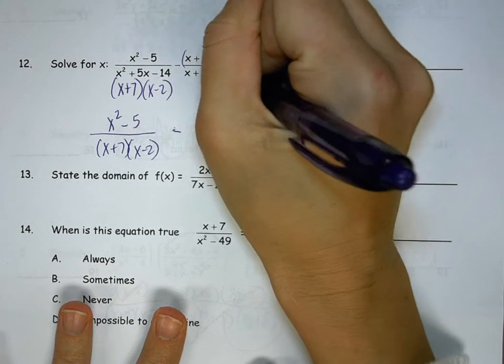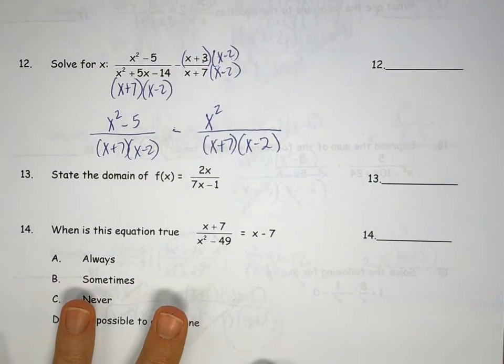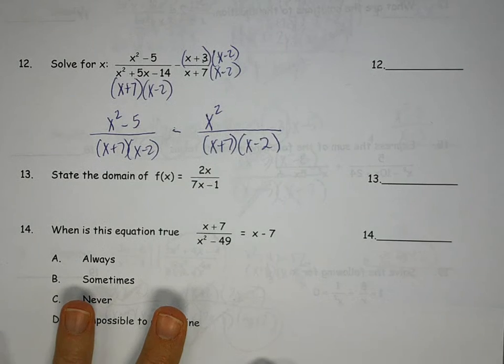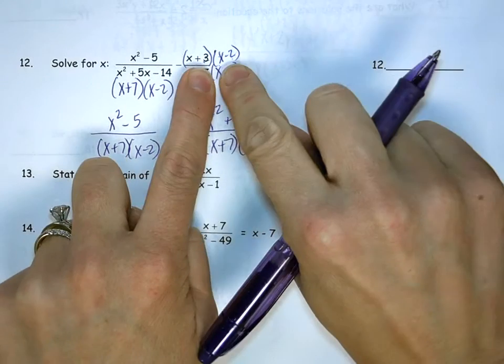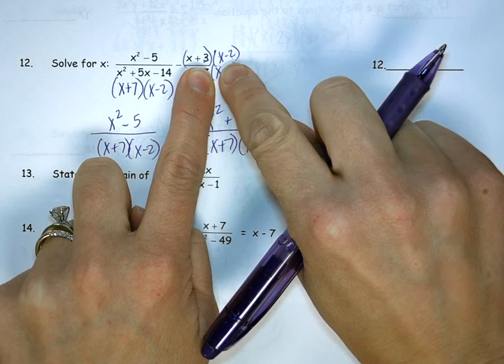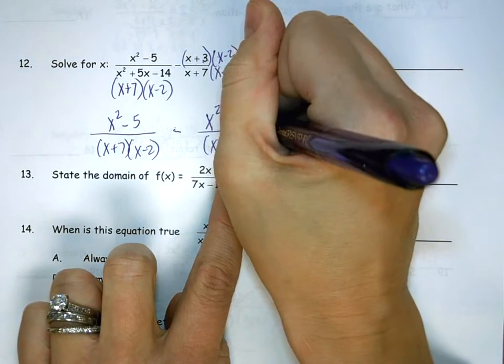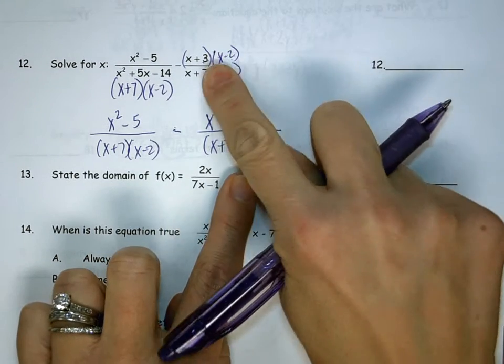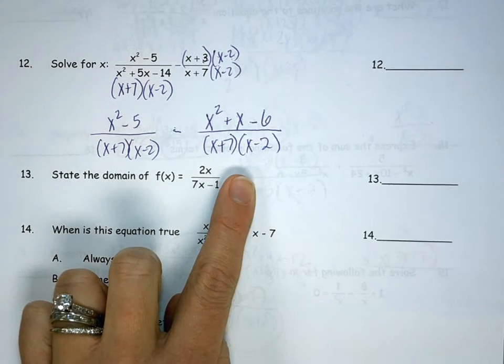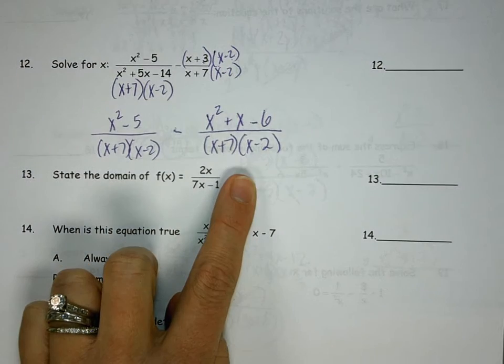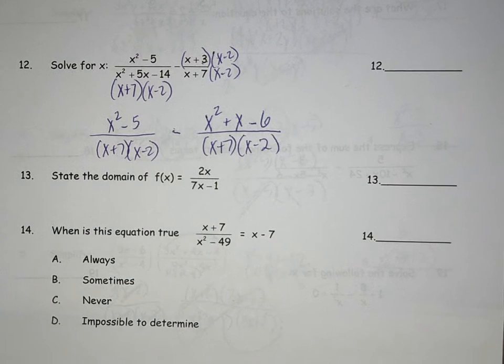3 and negative 2. What do those add to make? Negative 6. 3 and negative 2 add to make 1, right? Yeah. So that's going to be 1x or x. 3 times negative 2 makes a negative 6. You can do your box or FOIL though, and you don't have to do the shortcut way.